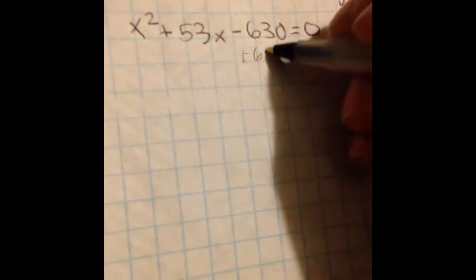Okay, so next we're going to solve by completing the square. So this is our equation. What we're going to do now is we're going to add 630 to each side.